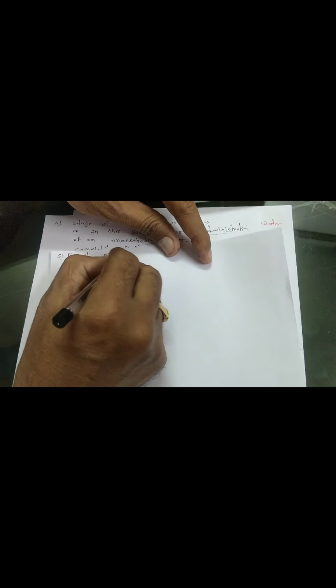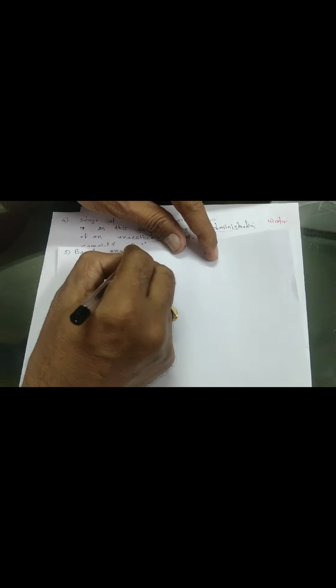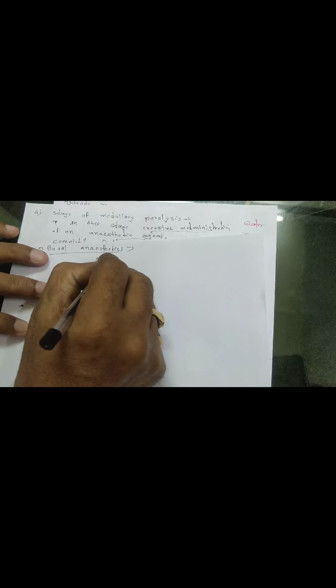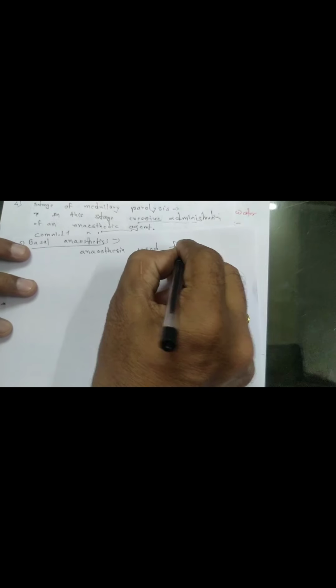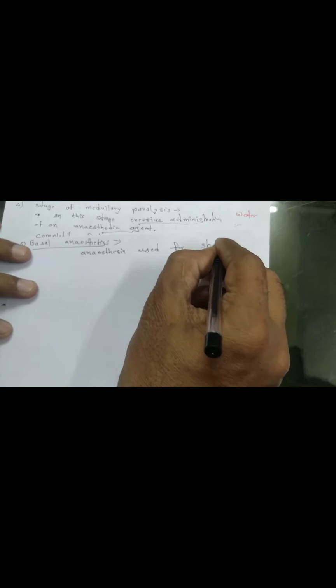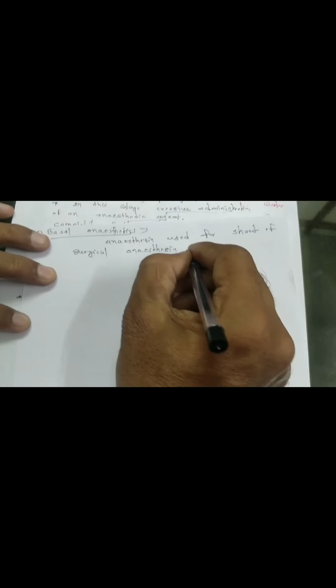Next, point 5: basal anesthetics. The anesthesia used for short-term surgical anesthesia is called basal anesthesia.